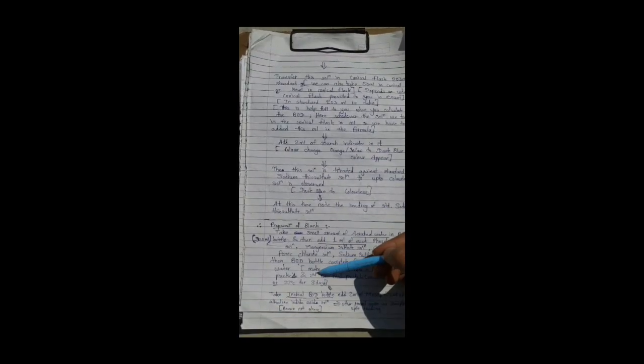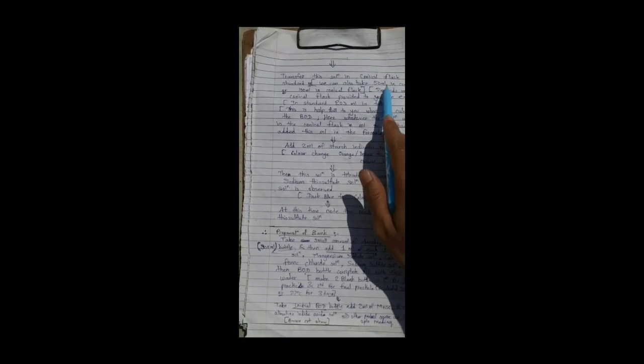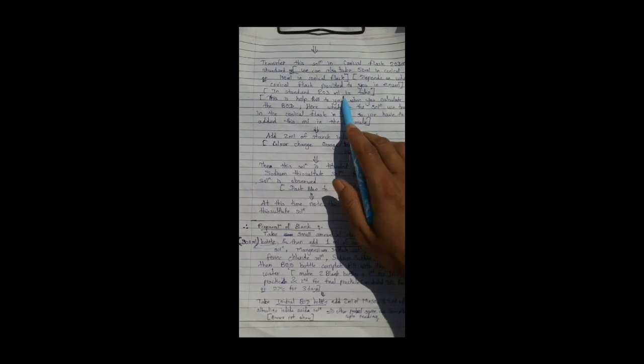So after the addition of the reagents in the sample and the blank, we have to transfer the solution to a conical flask. The standard is 203 ml, but we can also take 50 ml of the sample BOD bottle into a 50 ml conical flask, or 100 ml into a 100 ml conical flask. It depends on what conical flask is provided to you in the exam. In the standard, you have to take 203 ml.